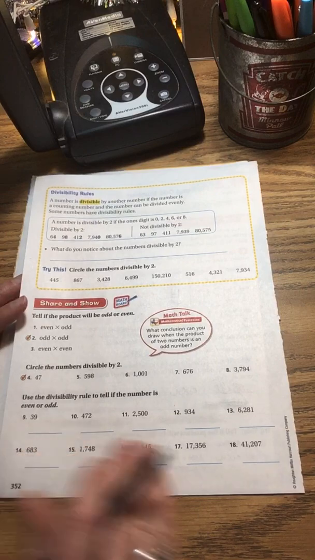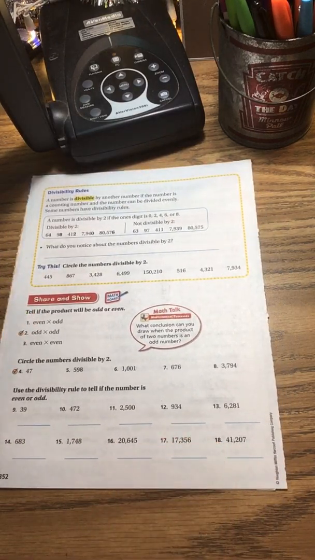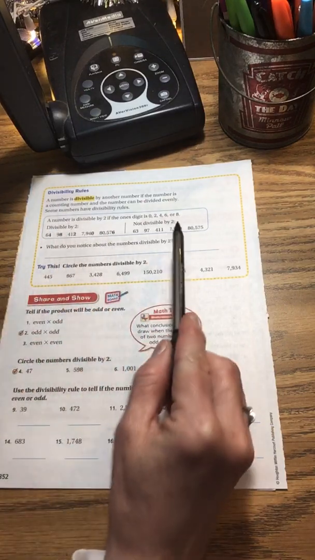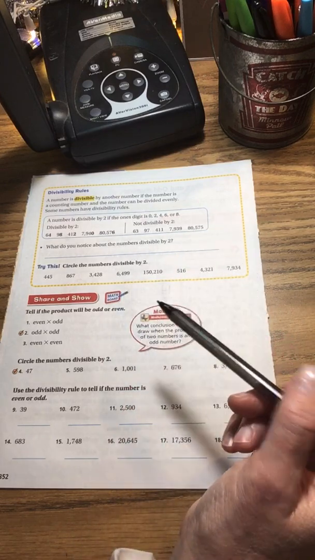All right, let's turn to the next page, 352. It says, a number is divisible by another number if that number is a counting number and the number can be divided evenly. Some numbers have divisibility rules, which are rules to be able to divide them. A number is divisible by 2 if the ones digit is a 0, 2, 4, 6, or 8. So any number that ends in a 2, 4, 6, or 8, you can divide it by 2. Not divisible by 2 are any odd numbers. Any odd numbers cannot be divisible by 2.